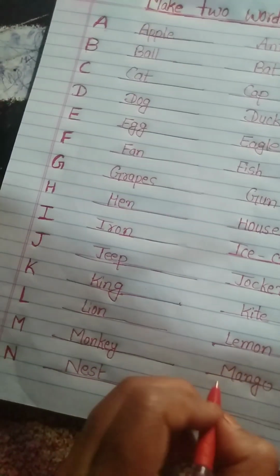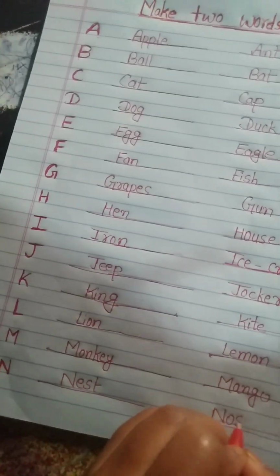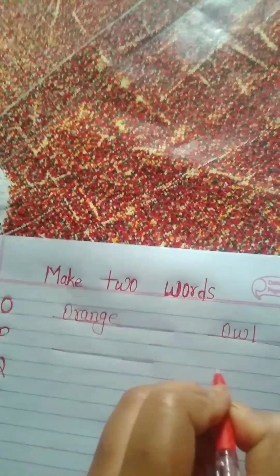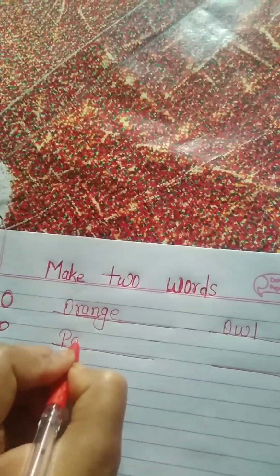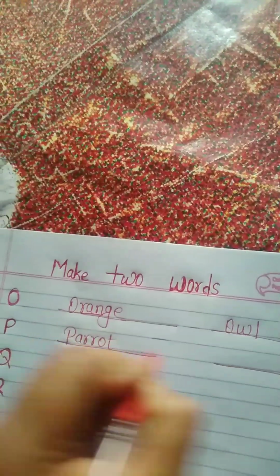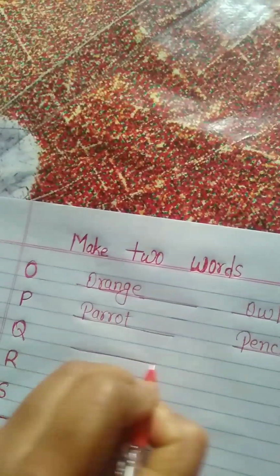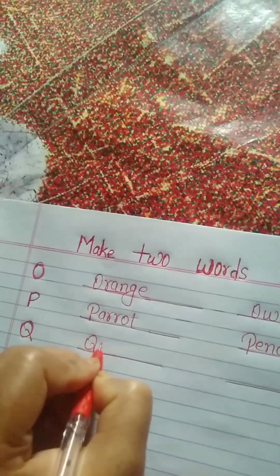N is for nose. Okay, come with O. O is for orange. O is for owl. P is for parrot. P is for pencil. Q is for queen.